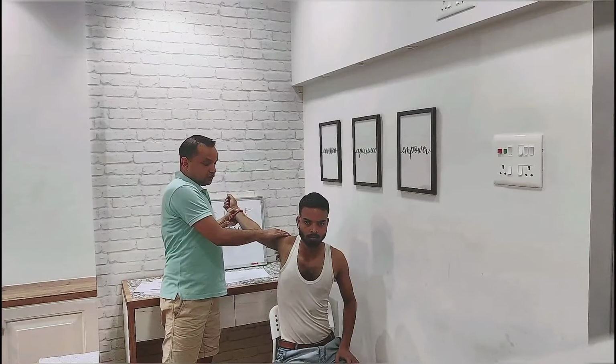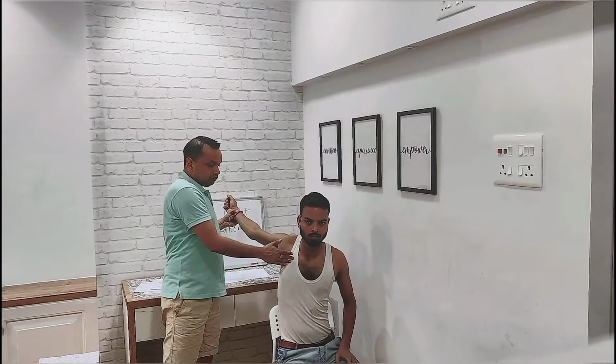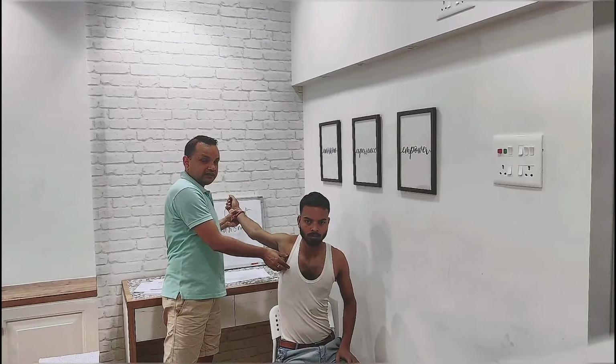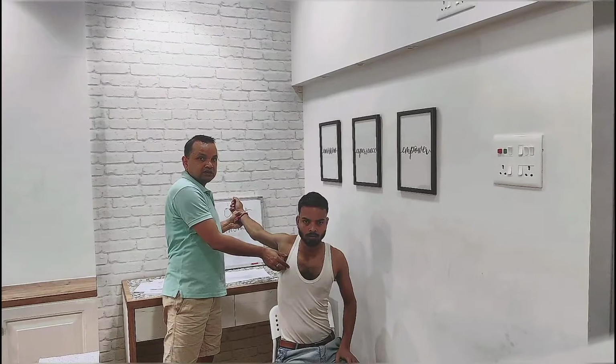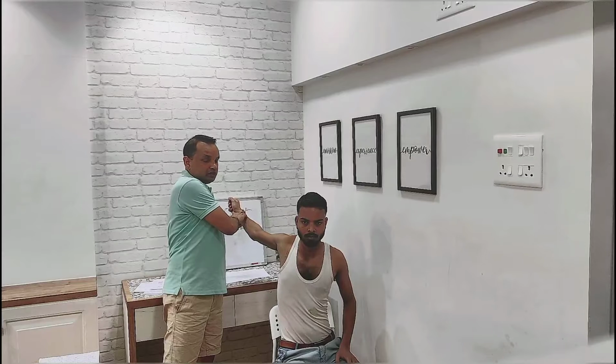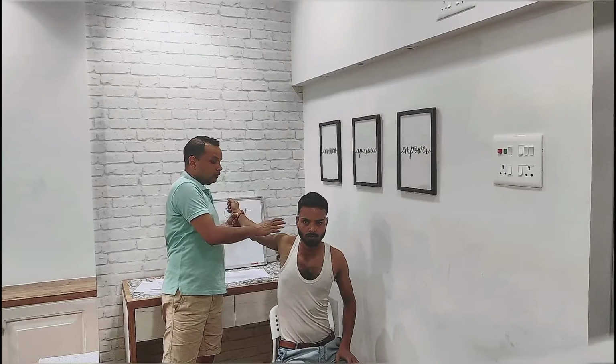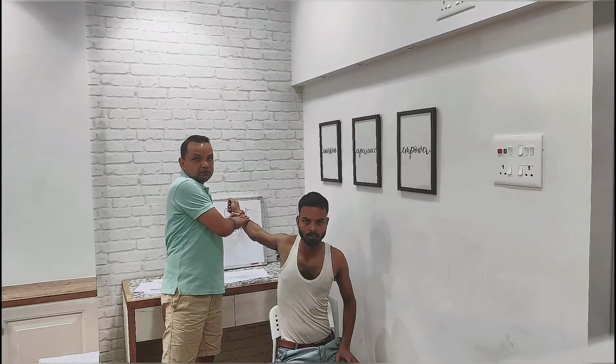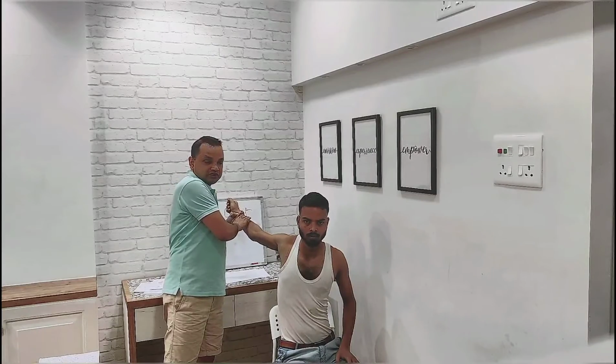Here we are going to look for pectoral tightness. The pectoral muscles are already tight, and this will stretch the muscles, and then we will feel the radial pulse low, or other symptoms will arise, which gives a positive test.